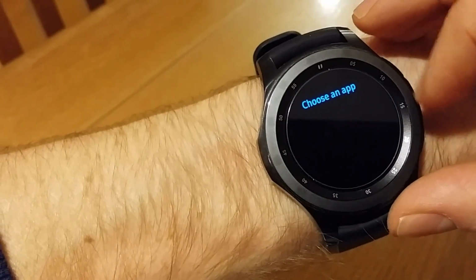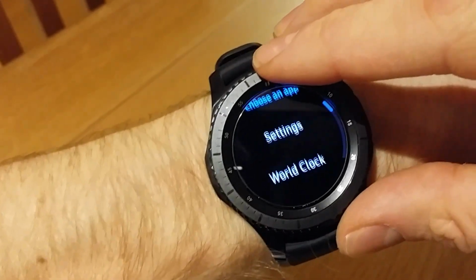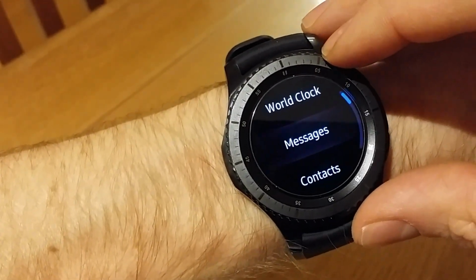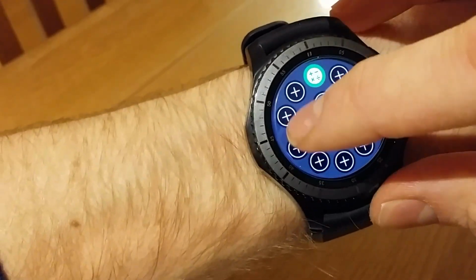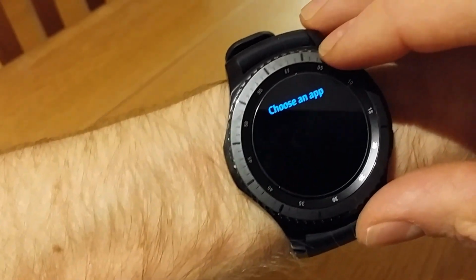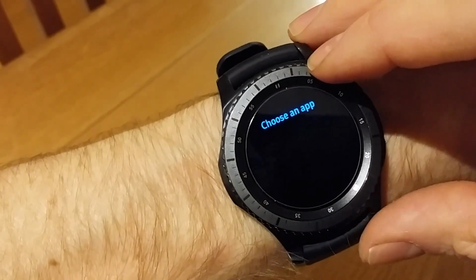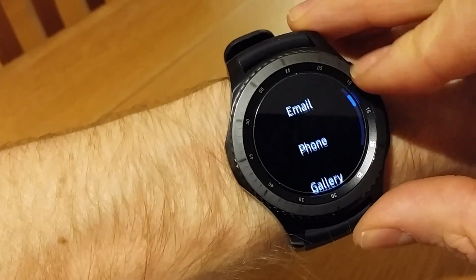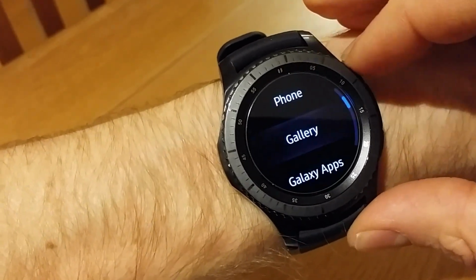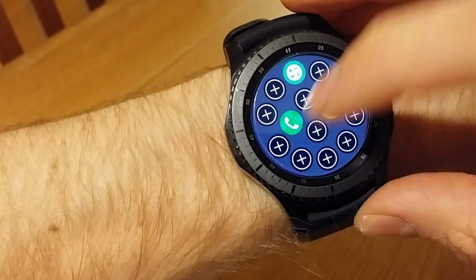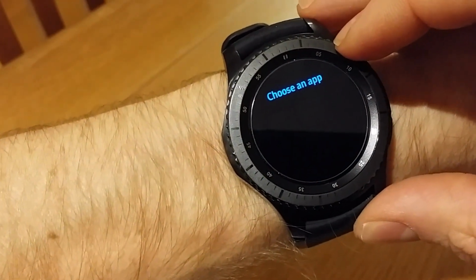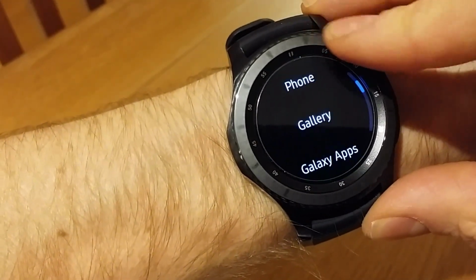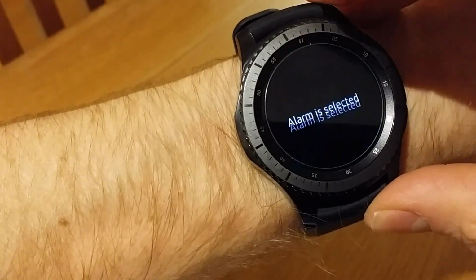Choose another app. It just takes a wee second here. I did notice there's a slight delay before it goes in here, so you can just go messages. And if you go back, and again, just wait a wee second again. And you can populate all these things. So let's go for phone. And let's go down here, and again a little pause. But let's see, can we put in the alarm? That would be handy.